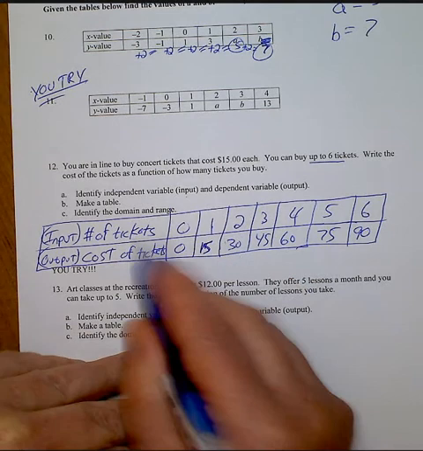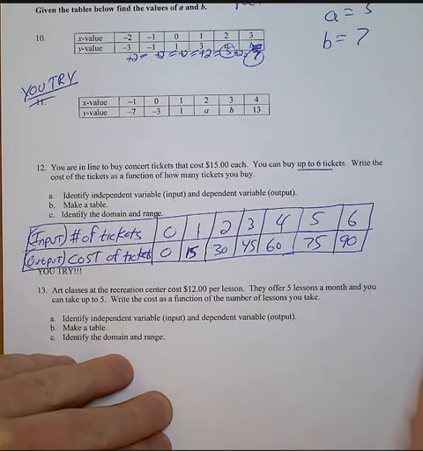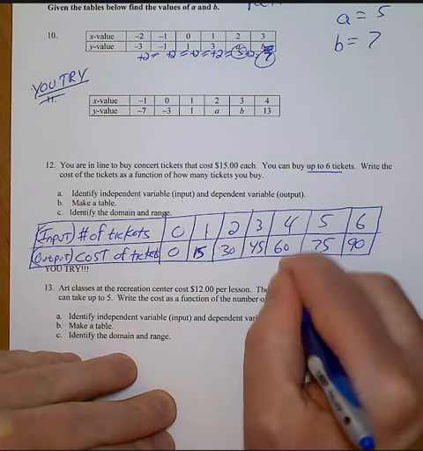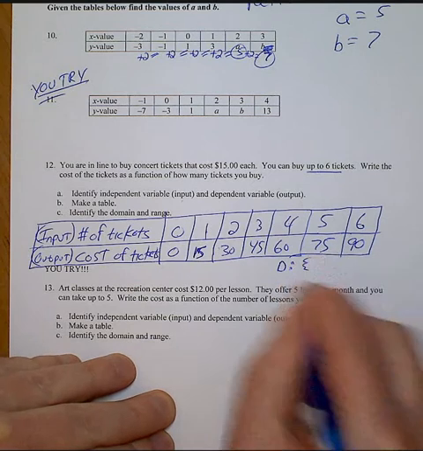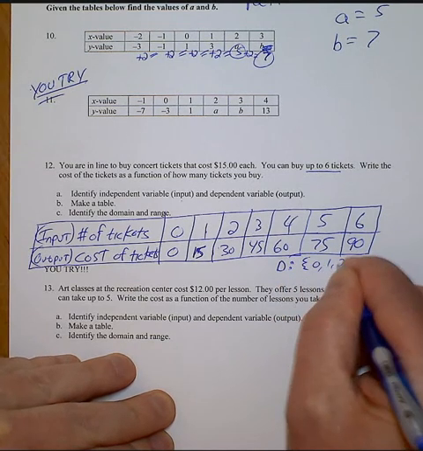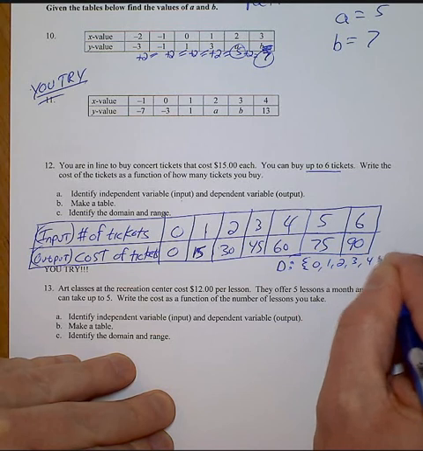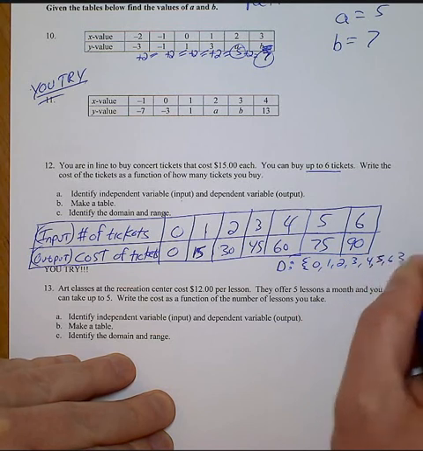Now it says identify the domain and range. I'll squeeze it in down here. So the domain. What's the domain? 0, 1, 2, 3, 4, 5, and 6.